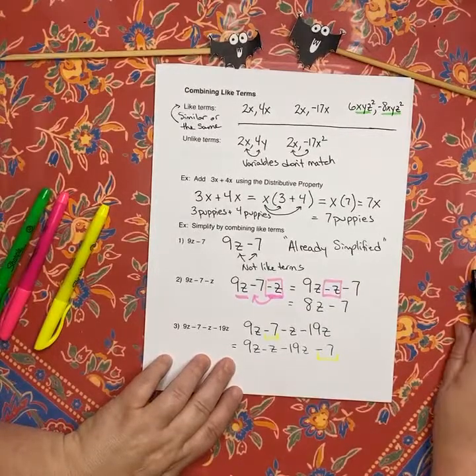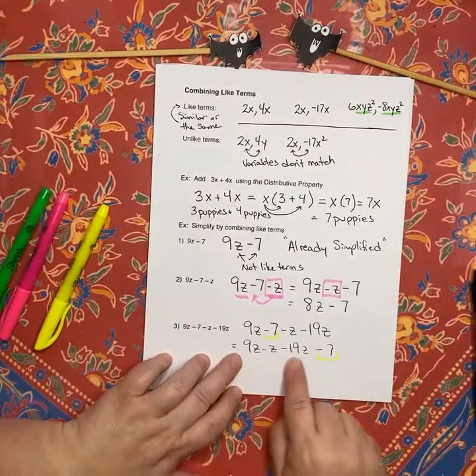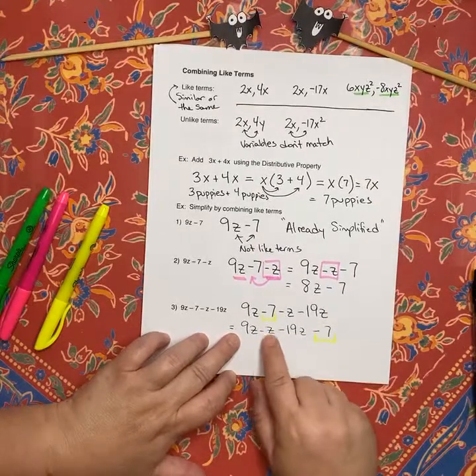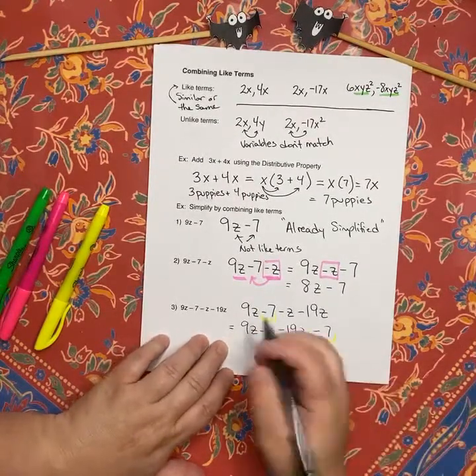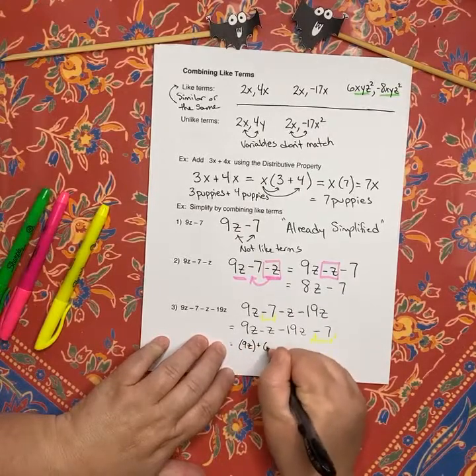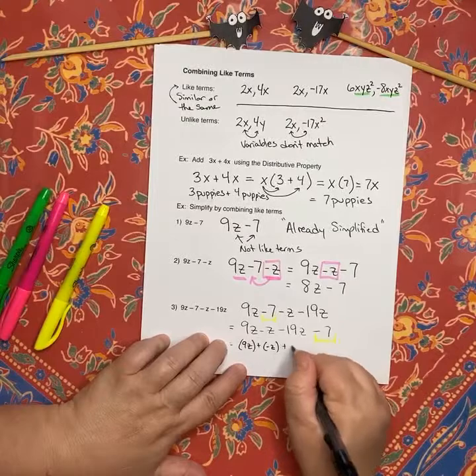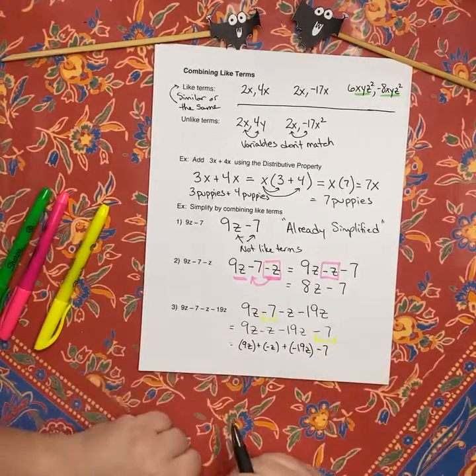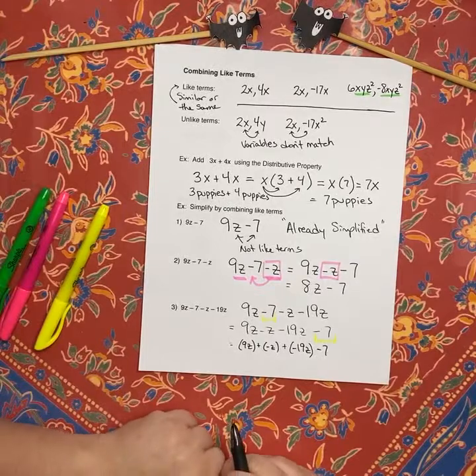But now I have to figure out how to add all of these together. Now, what was the rule? The rule was, and there are minuses, but as long as I think of it as 9z plus the opposite of z plus negative 19z, it is addition, and I can do it in any order I'd like.